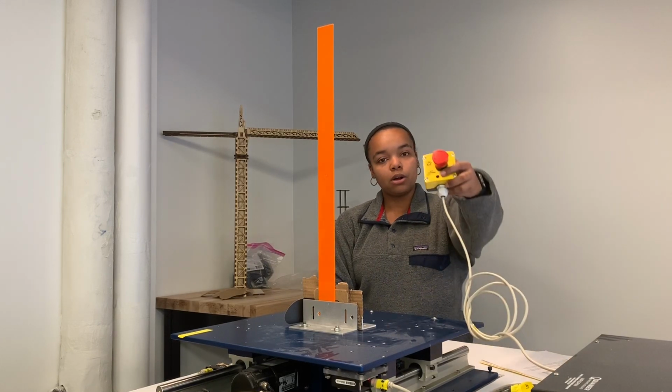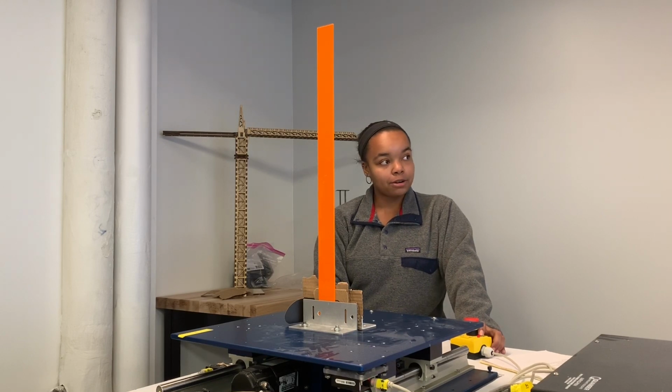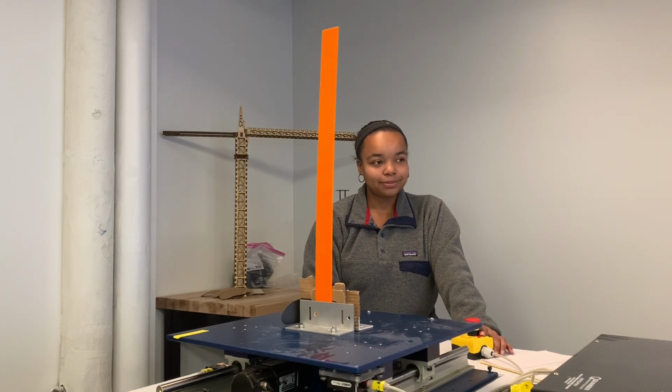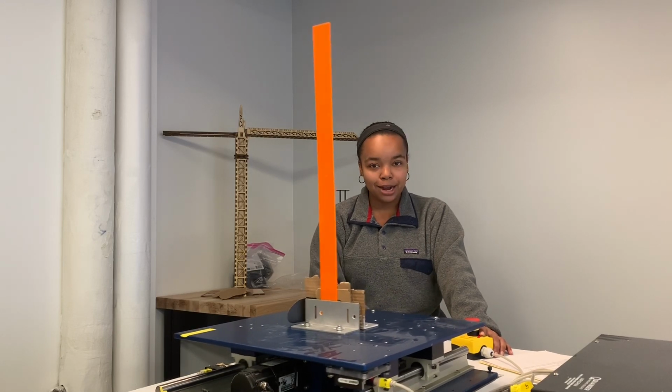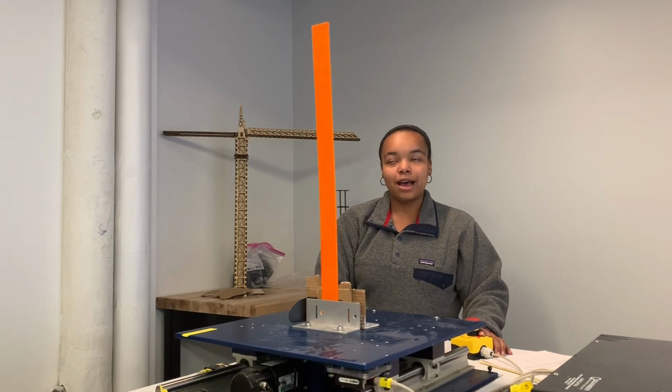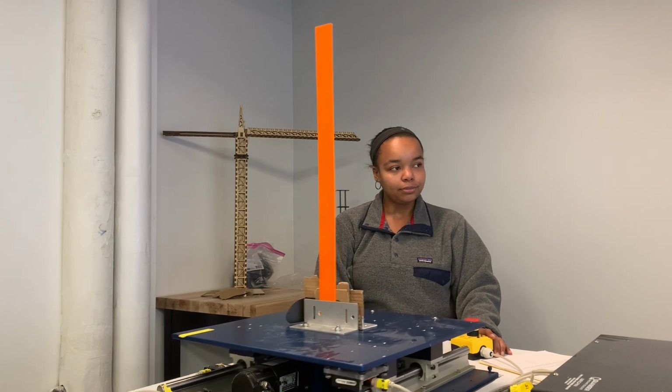So from there, hold down the button on the emergency stop, click the white arrow in the top left corner, and run your program. And now you guys can see that obviously the table is moving at a much higher frequency and amplitude, as you can see from the deformation in the specimen itself.